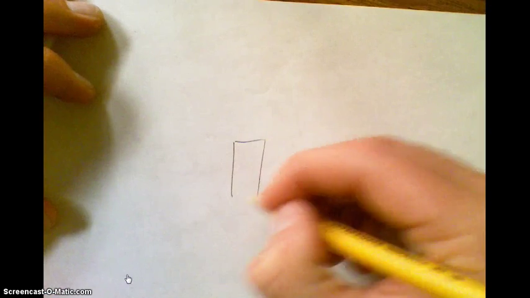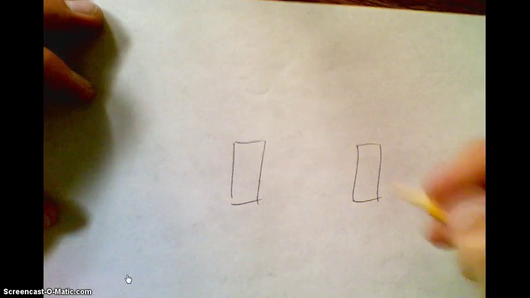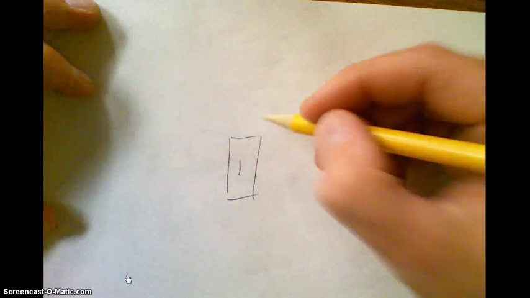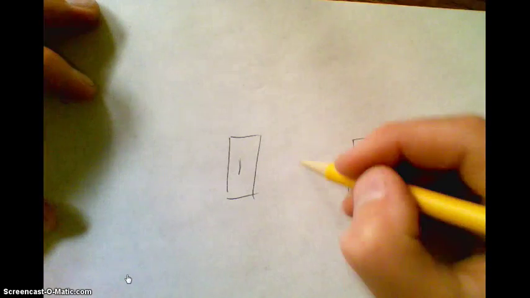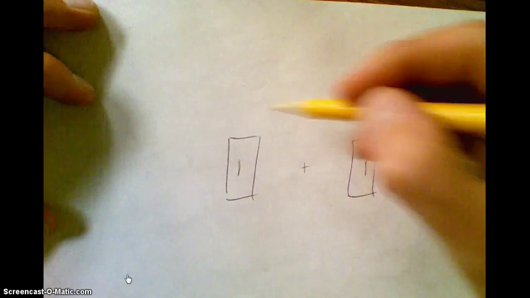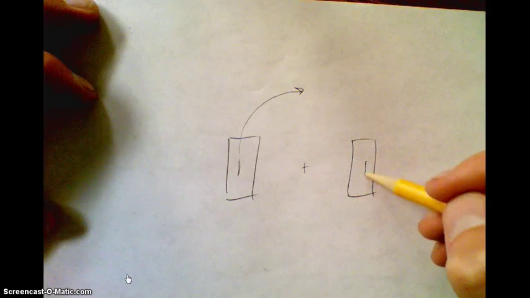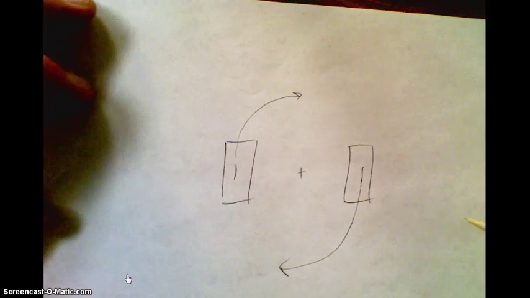The other one would be a point turn. So again, here's our robot, the wheels. This time we're going to be spinning in place. So we're going to be spinning about this point right here. So this wheel is going to go this way, and this wheel is going to go this way.